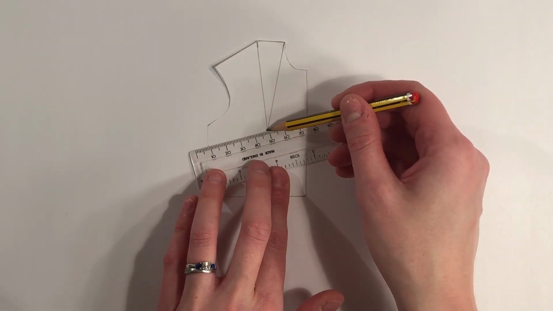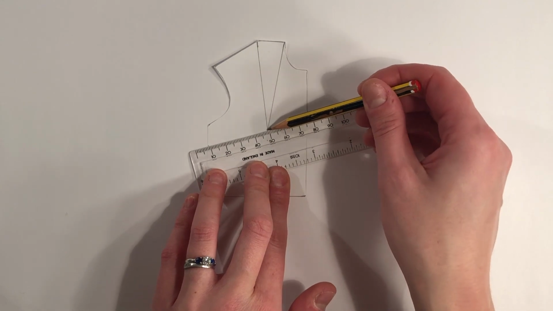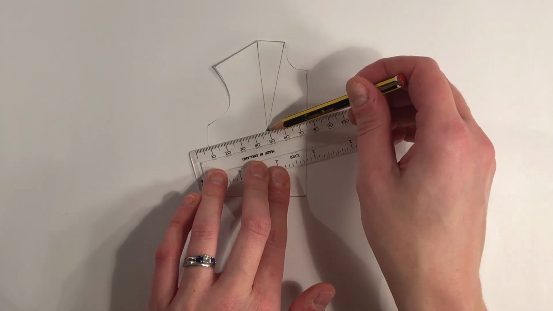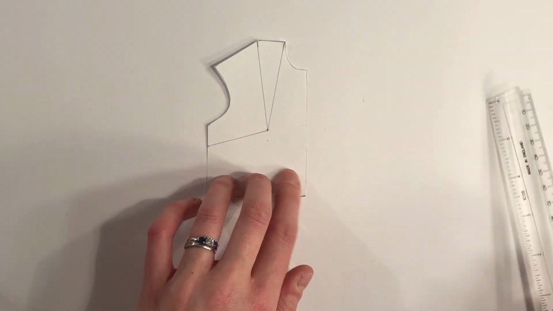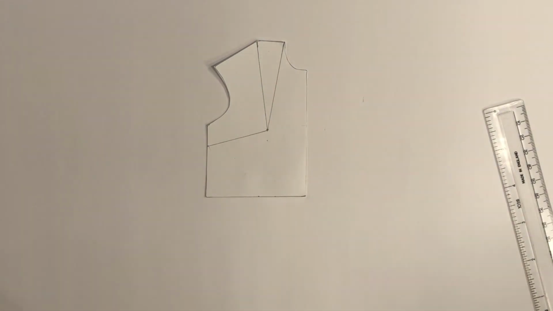And I want to draw the line so it connects from the tip of the dart here, the bust point, to wherever on the garment you want it to go. So let's say I'm going to move it to there to begin with.